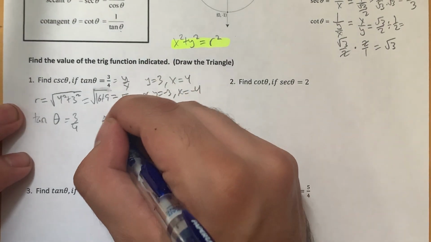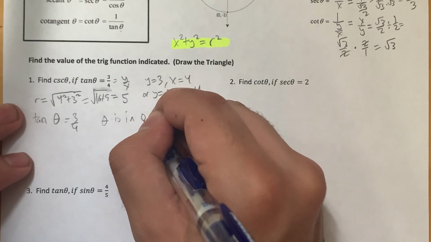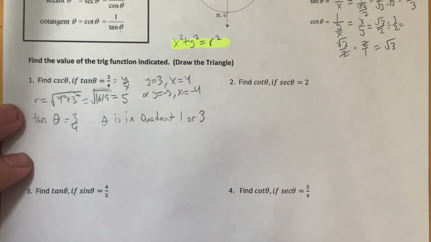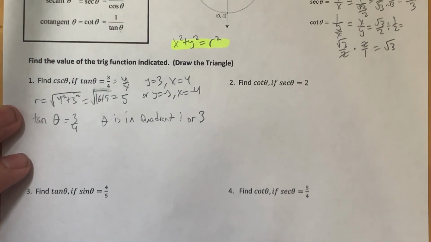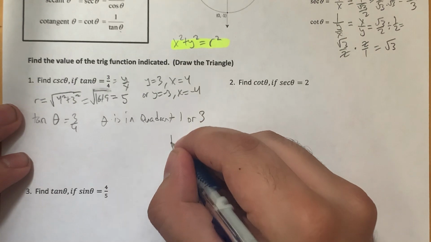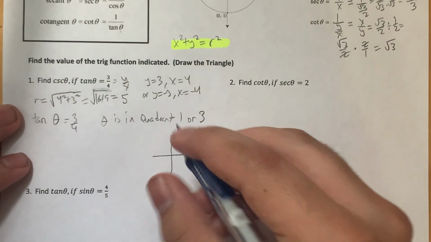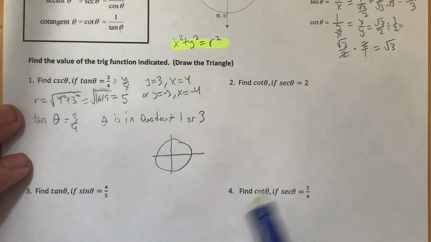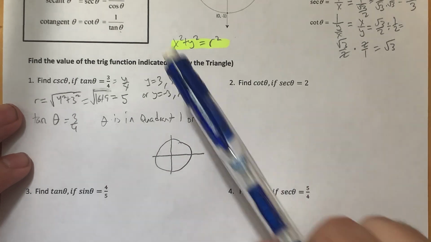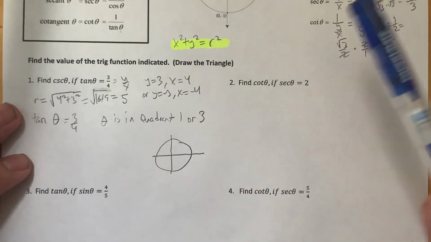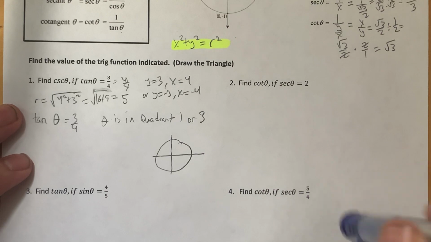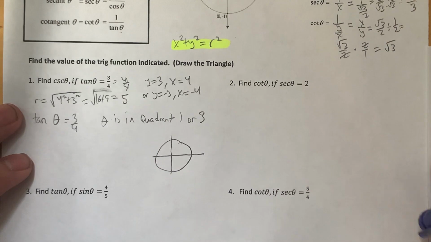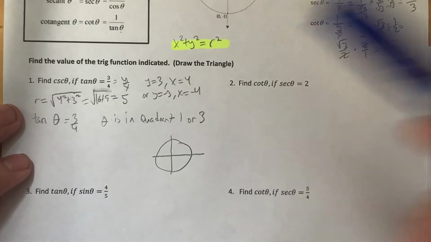So we know that theta is in quadrant 1 or 3. So let's find it. Let's draw our unit circle and find sine theta so that we can find cosecant theta, because we know cosecant is the opposite of sine. So we kind of have to, like a puzzle. You're going to find tangent of theta. You're going to find which quadrants theta are in for 3/4. You're going to find r equals 5.